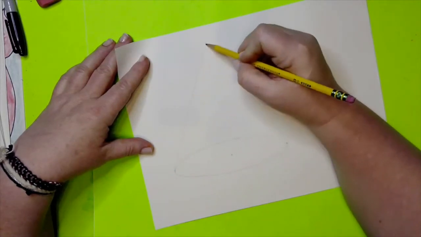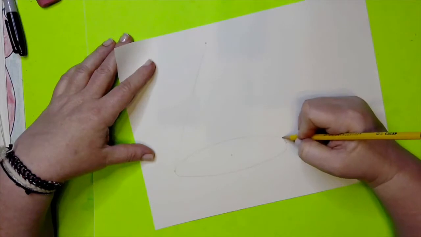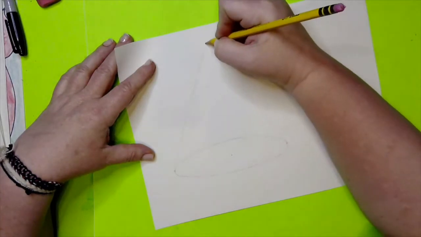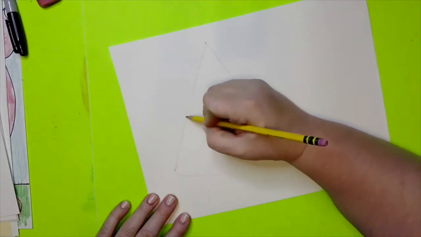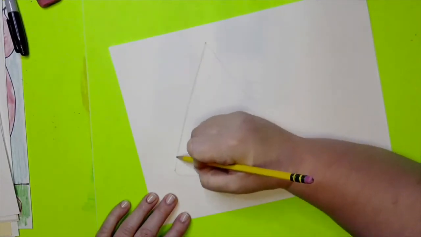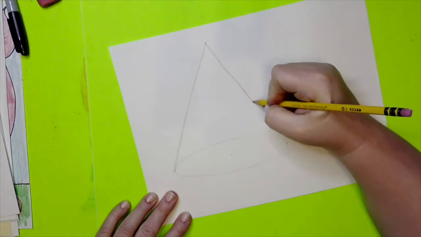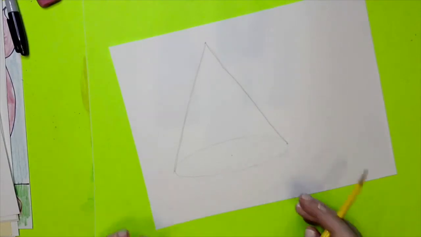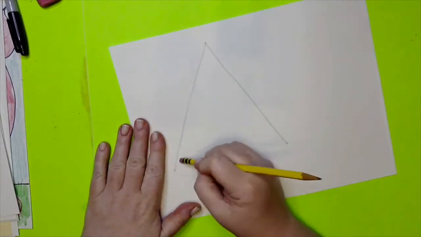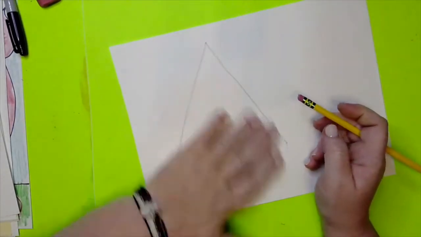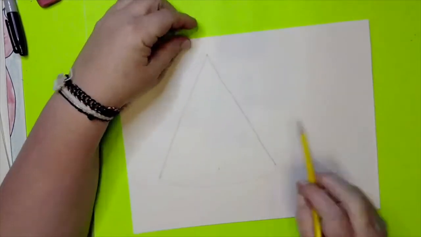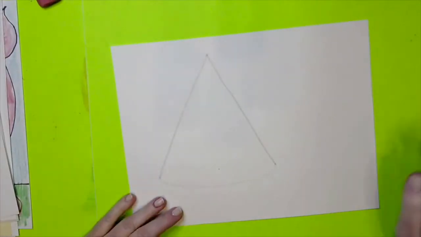And then we'll connect the edges like so. And we have our cone. So now this would be a see-through cone. If we wanted to make it look like it's a solid cone, we would erase that back line so you can see. I'll trace it with a Sharpie so you can see it better.